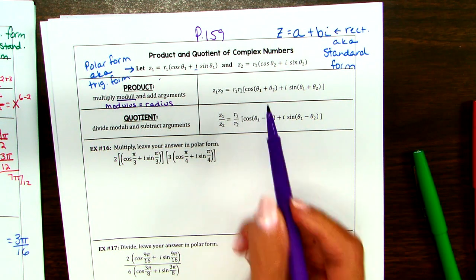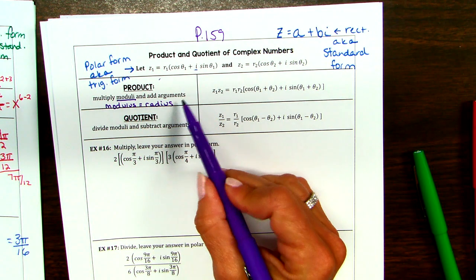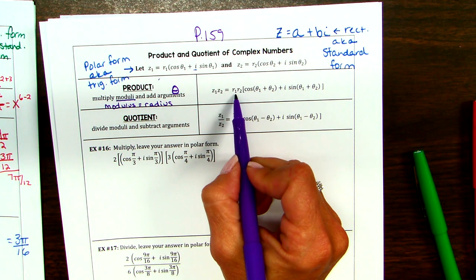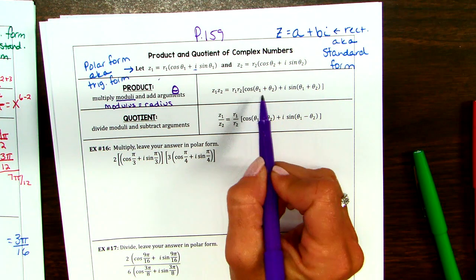And then argument, we add them together. Argument is your theta. I think we've seen that before. Like you'll see directions like make sure your theta is in radians, or your argument is in degrees. So you're going to multiply the radii and add the thetas.